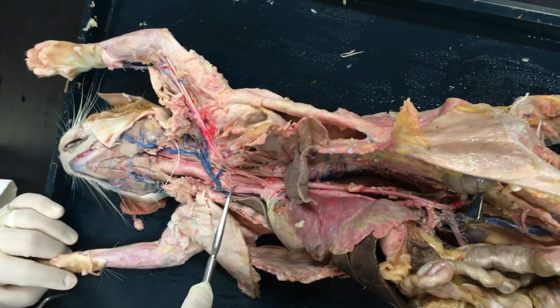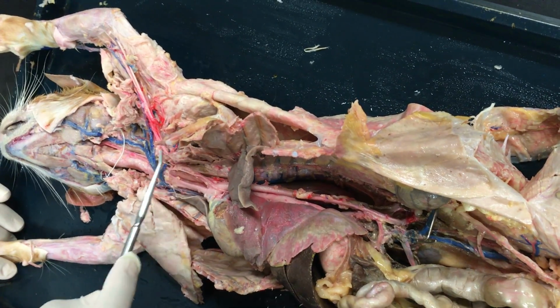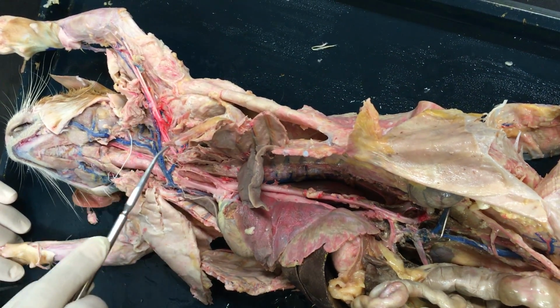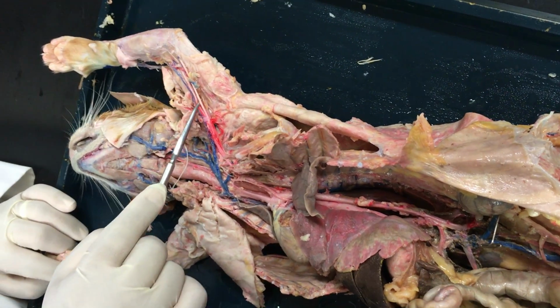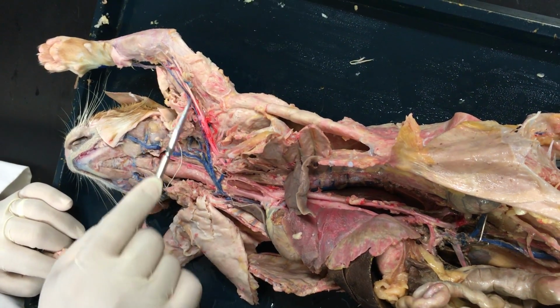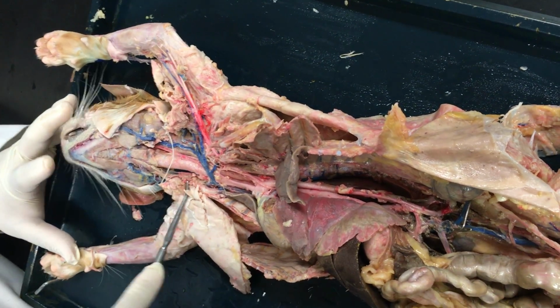As we follow the left subclavian out, you see the left subclavian going beyond the rib cage here, becoming the axillary, and then eventually supplies the brachial artery, moving through the brachium. So those were the major arteries in the cat that we're going to focus on.